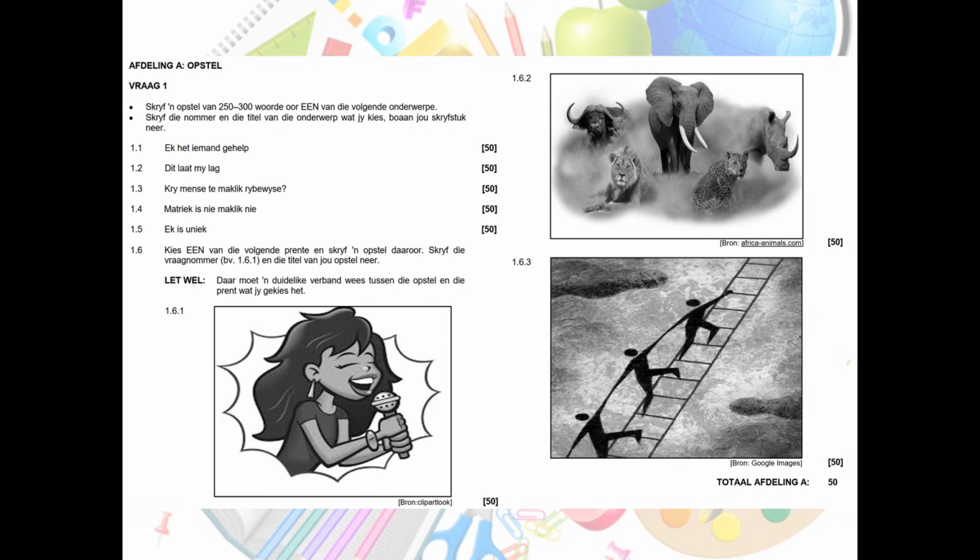Your main focus about your story needs to be around this line. You cannot tell me a completely different story and then in your conclusion just quickly say, ek het iemand gehelp. No, you have to start with it. It needs to be in your introduction or in your body or in your introduction and your conclusion. Then you've got 3 pictures to choose from. When you choose a picture, you need to supply the essay with a topic. Be careful not to metaphorically interpret your pictures. Look at what you have, write about what you have.